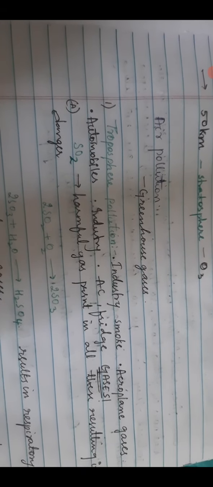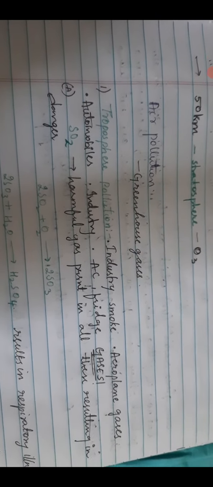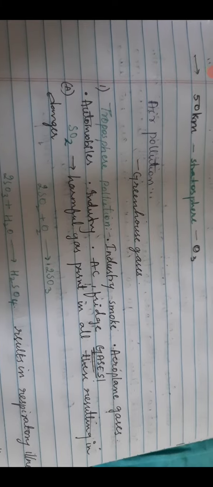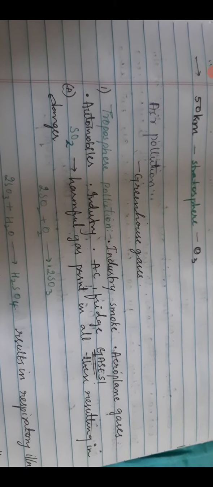Okay. Now, first we'll start with air pollution. Air pollution will have tropospheric pollution and stratospheric pollution. So, tropospheric pollution is caused because of industry smoke, aeroplane gases, automobiles, industries, ACs, fridges, all those gases.